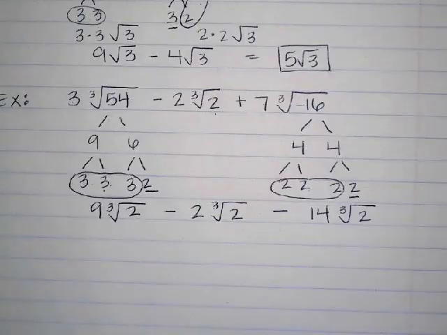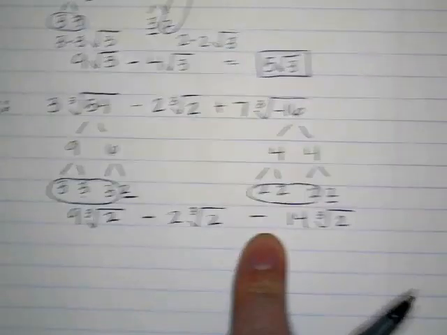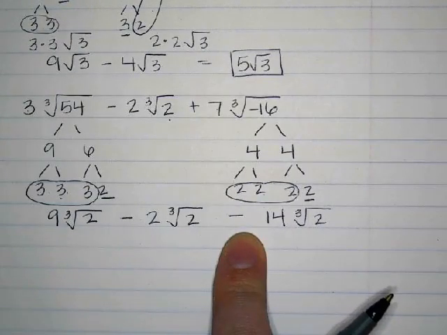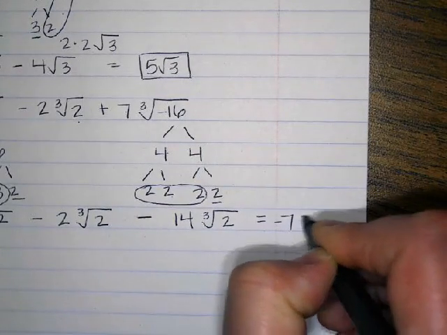So I have 9 cube roots of 2. I'm subtracting off 2 of them, and then I'm subtracting off 14 of them. Negative 7 cube roots of 2.